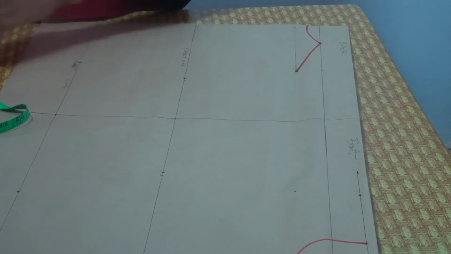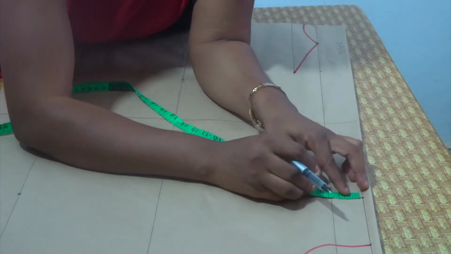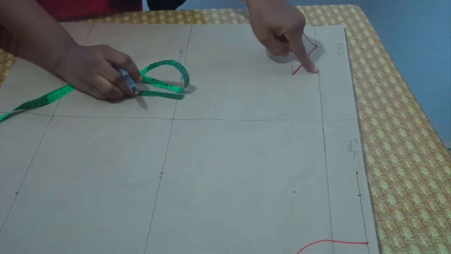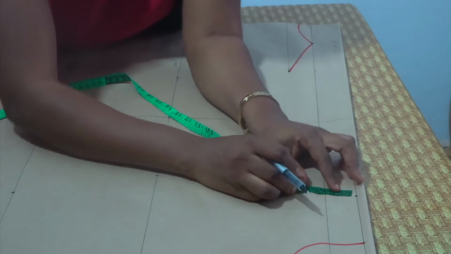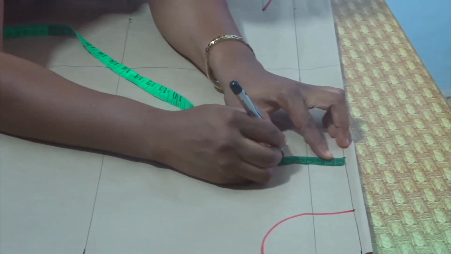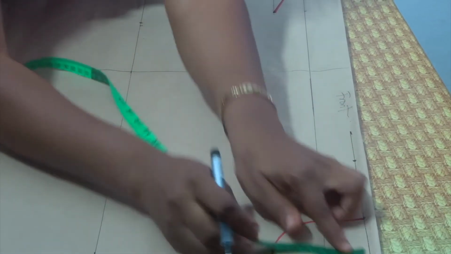Okay, and the front. Now the front will be 6 centimeters rather than 4 centimeters, which is for the back. So the front from this line, mark your 6 centimeters here.